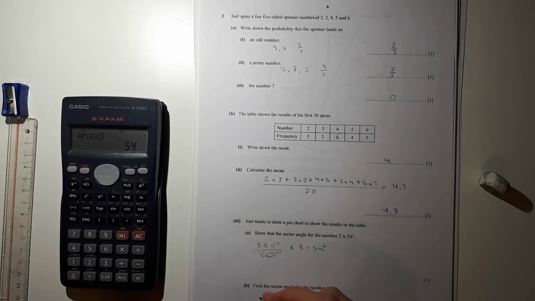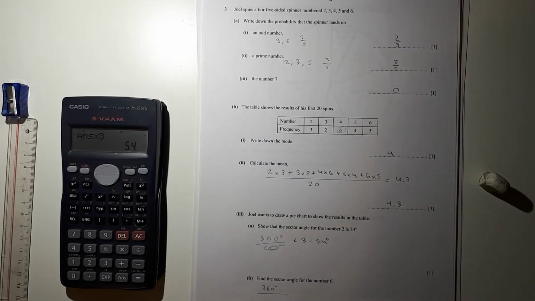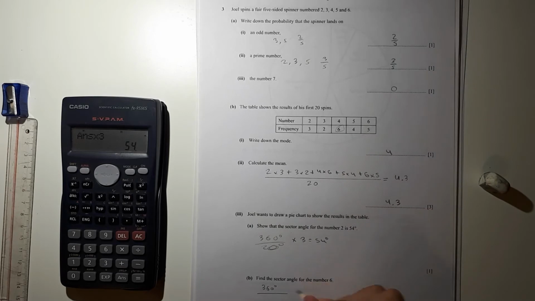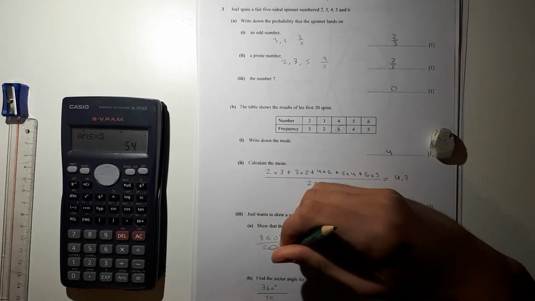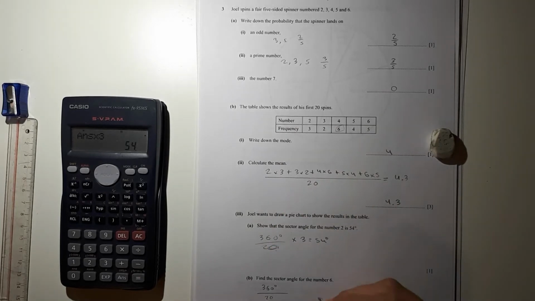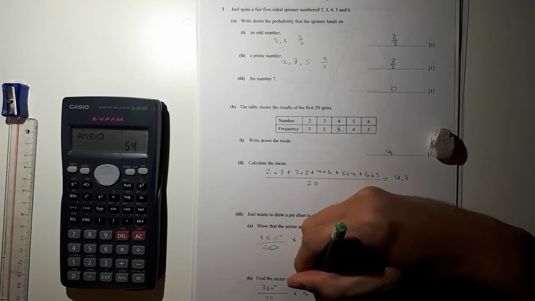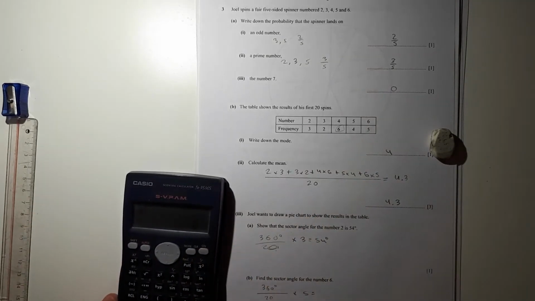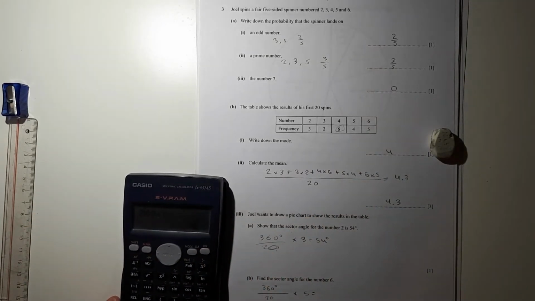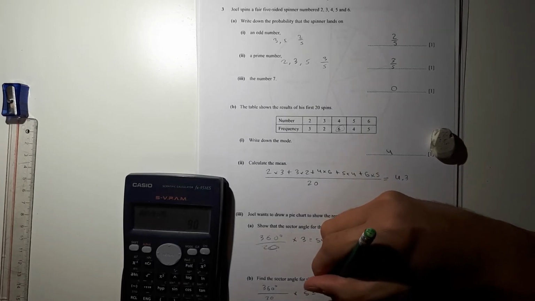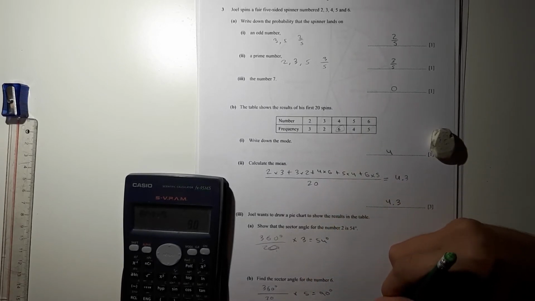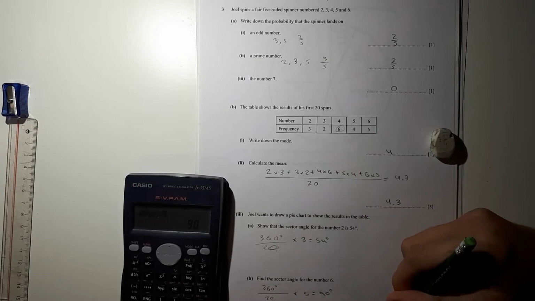Find the sector angle for the number 6. So here we have to do the same. 360, that is the sum of the angles of the circle, divided by the total frequency, 20, multiplied by the number of times the number 6 appeared, that is 5. This will give us 90 degrees.